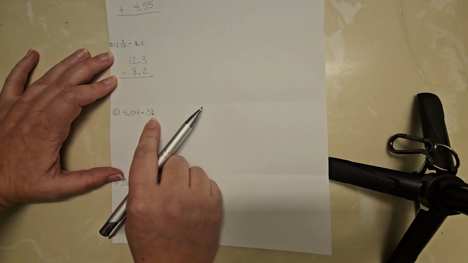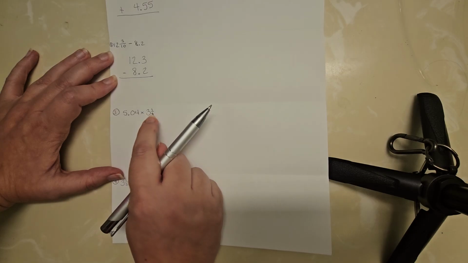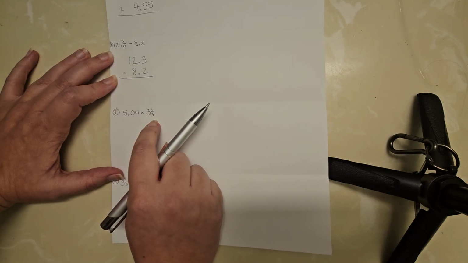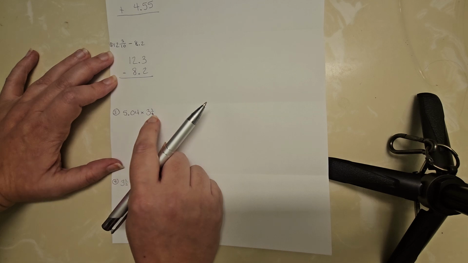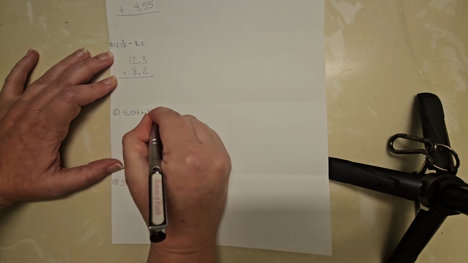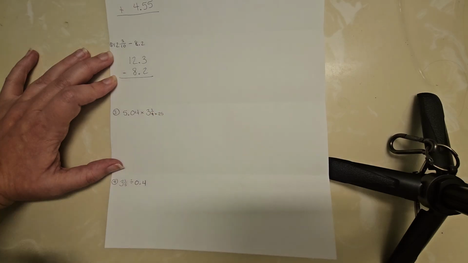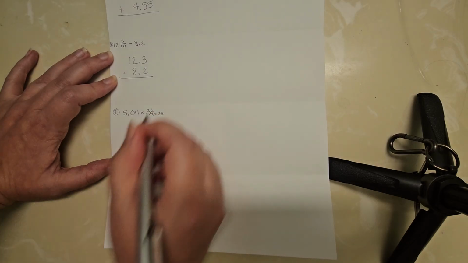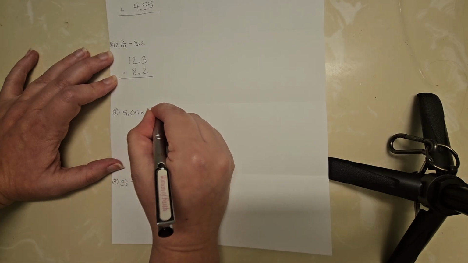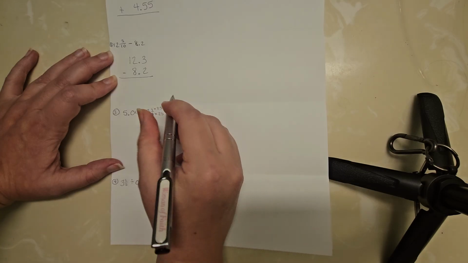Now, we've talked a lot about quarters in class. If I have 4 quarters, I have $1. Okay, and each quarter is worth 25 cents. So I know that if I do 4 times 25, I'm going to get 100. Okay, which means I'm also going to have to do 1 times 25.